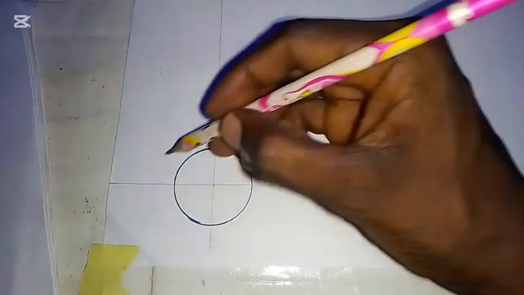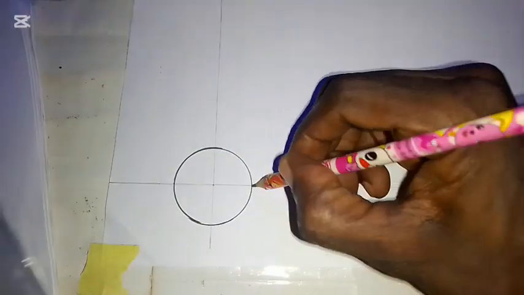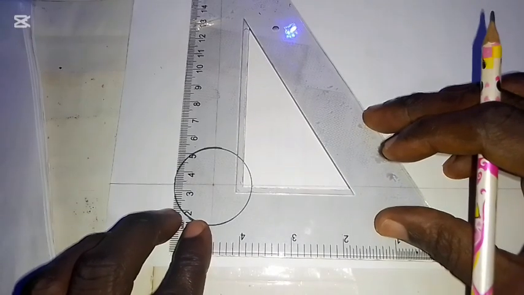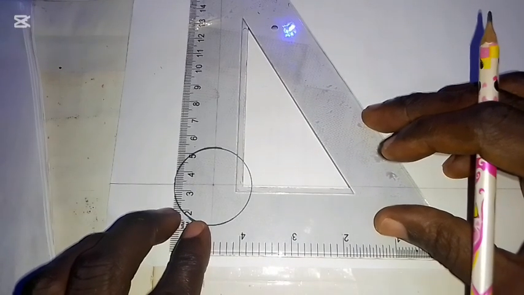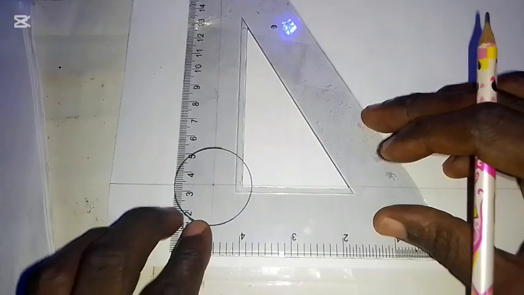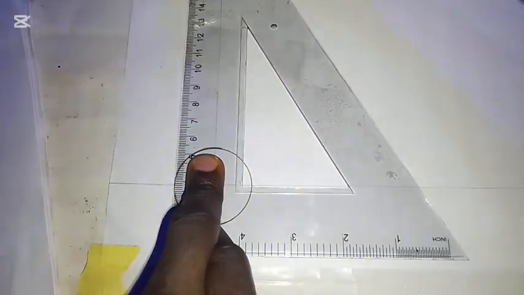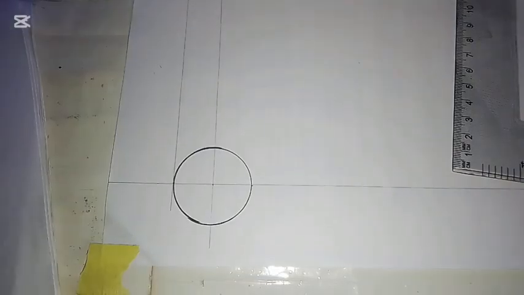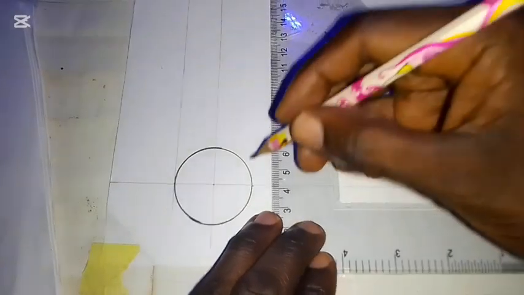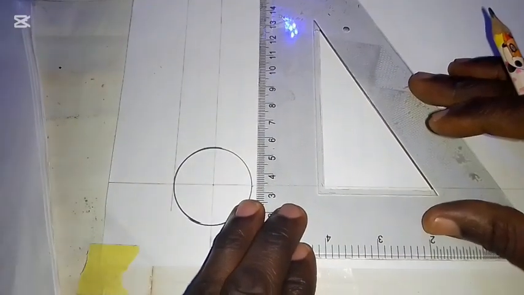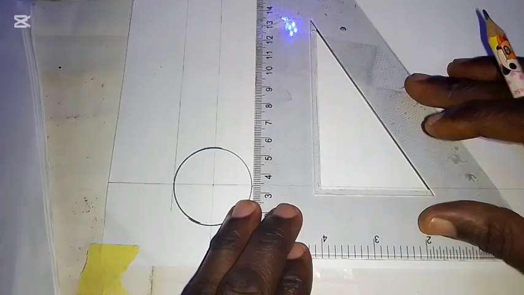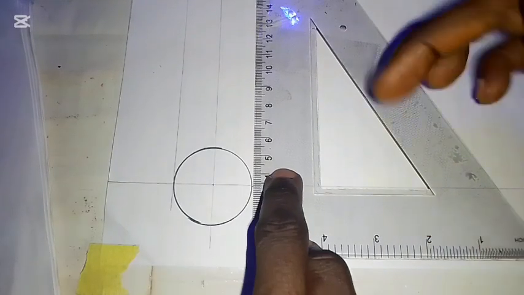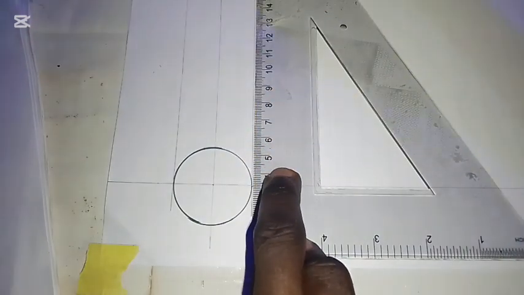Then take note of this point and this point. Then produce this up that way. So from here now, I'm going to produce this up this way.